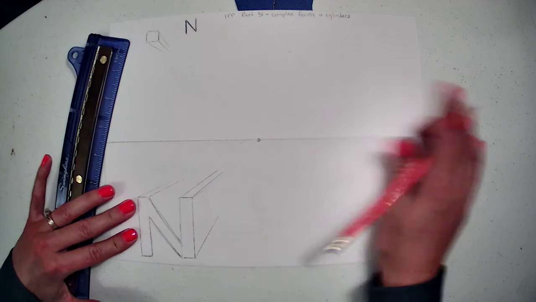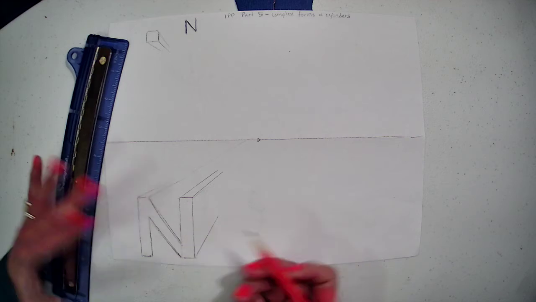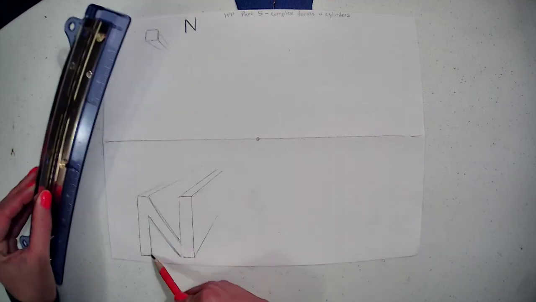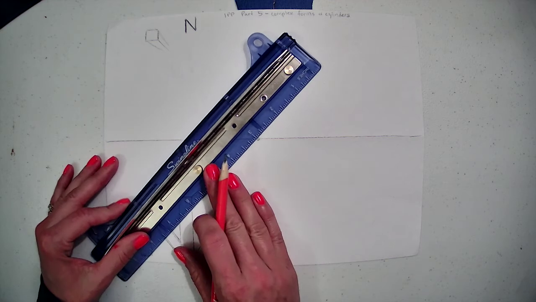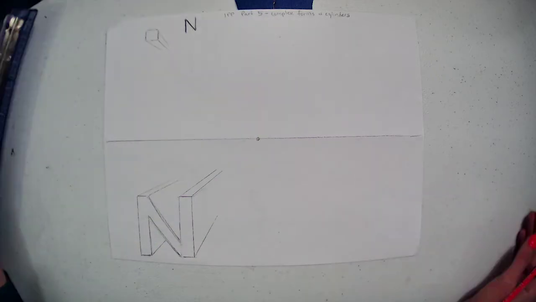Okay, and I skipped this interior corner because I realized that if I lined it up, it would go behind this wall. So there's no reason to draw it if I want a solid letter. All right, this one I'm going to go ahead and show because it looks like it would be showing underneath. So I'm going to converge that towards the vanishing point. And I'm going to stop.